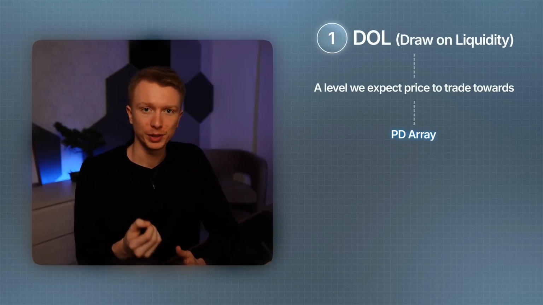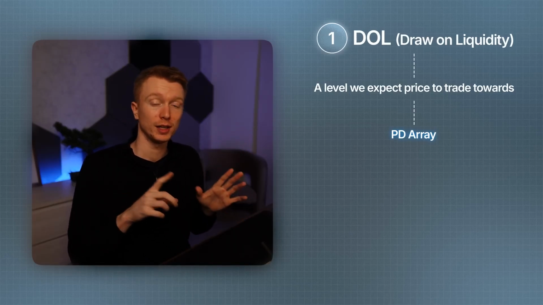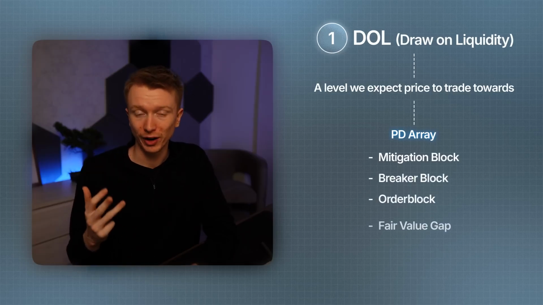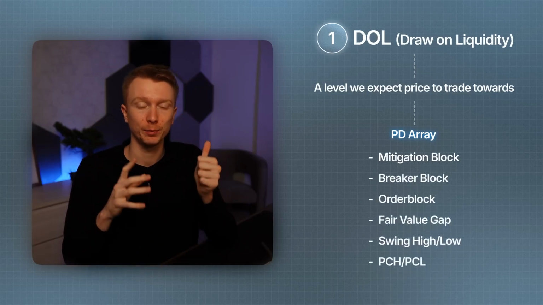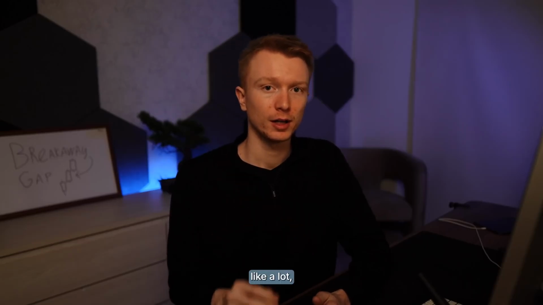So what is a PD array? Well, the PD arrays that I use are the following. It's a mitigation block, a breaker block, an order block, fair value gap, swing high, swing low, as well as previous candle high and previous candle low. Might seem like a lot, but it is quite simple. And let me explain why.